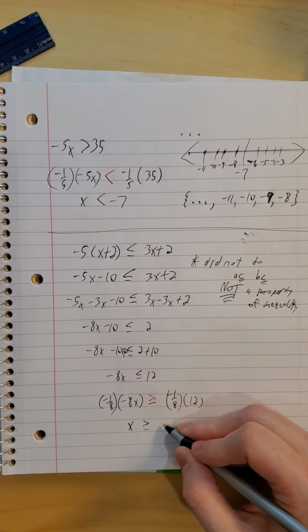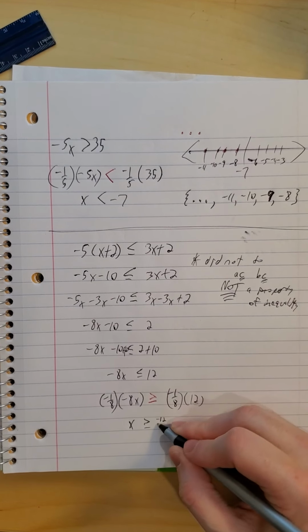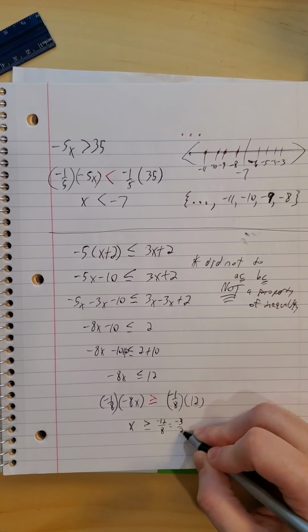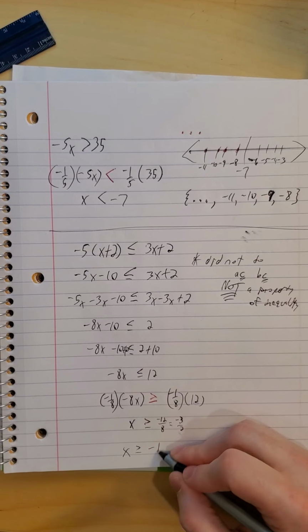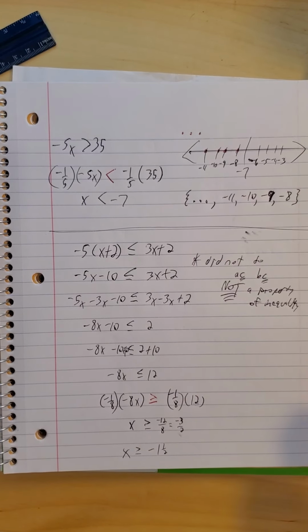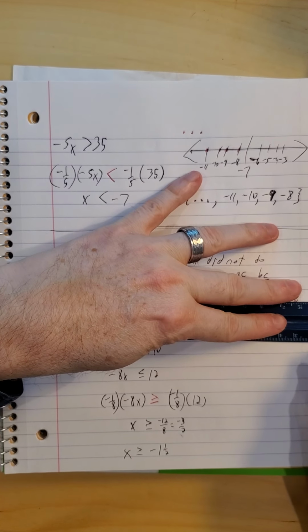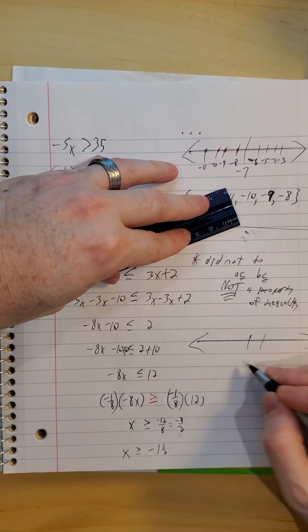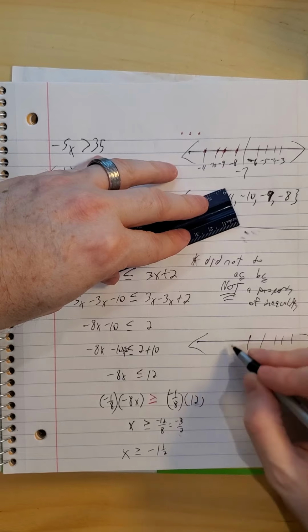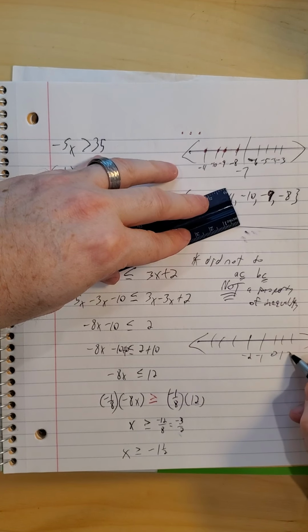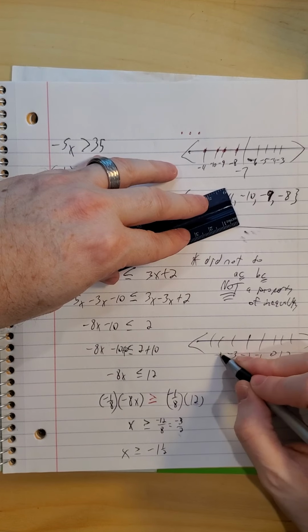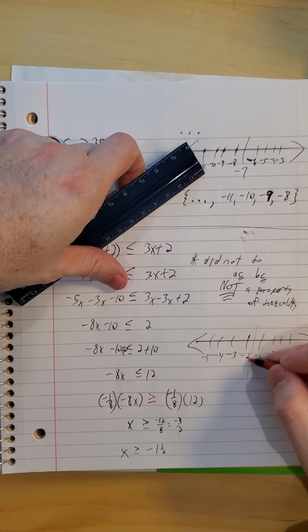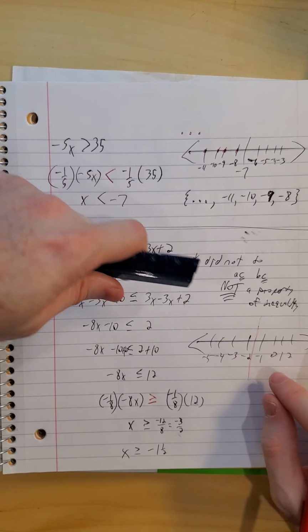So x is greater than or equal to -12/8, which is a -3/2. So x is greater than or equal to -1 1/2. So we definitely won't get to keep the endpoint. That's okay. So we're between a -2 and a -1. So there's our 0, 1, and 2 that way, our -3, -4, -5 this way. So -1 1/2 is right around here. So we just see which side we land on.